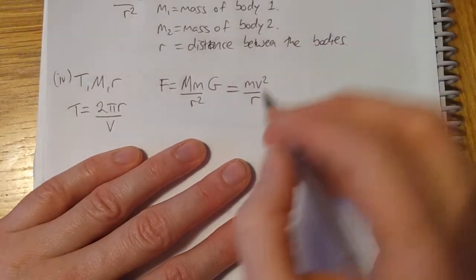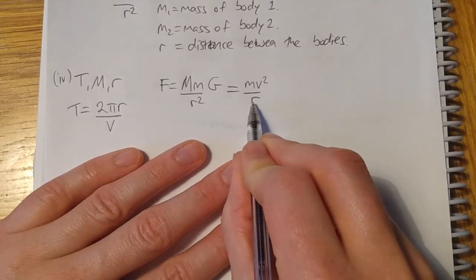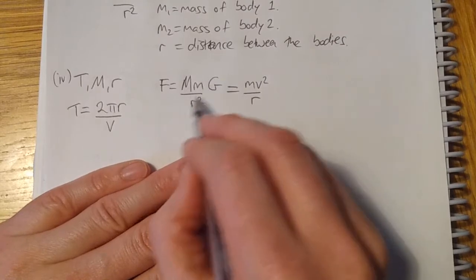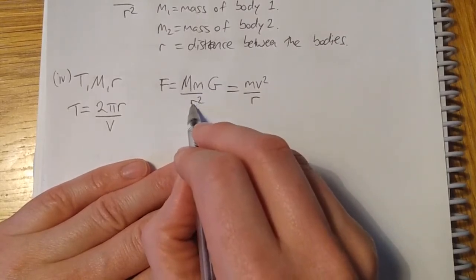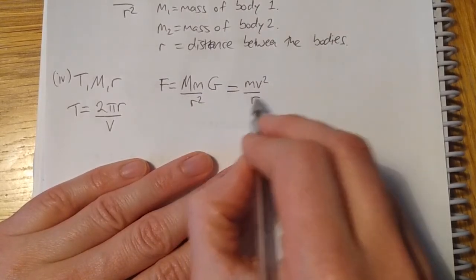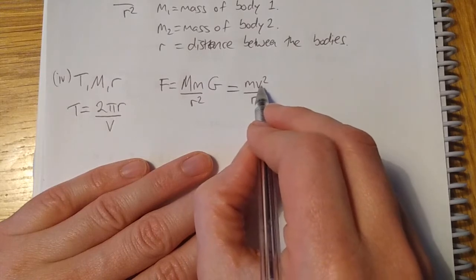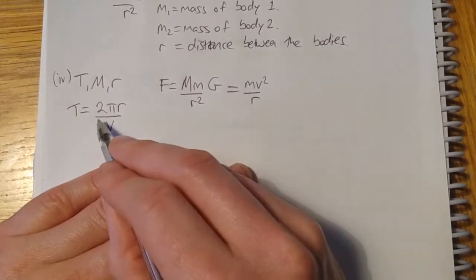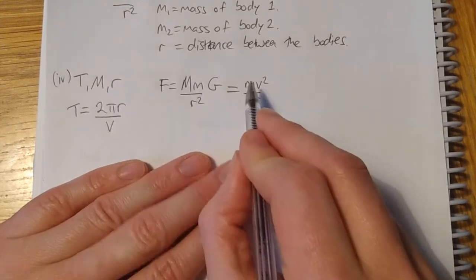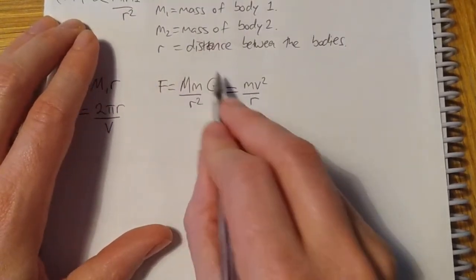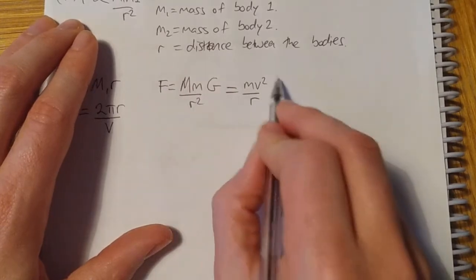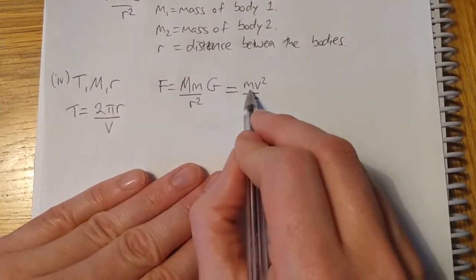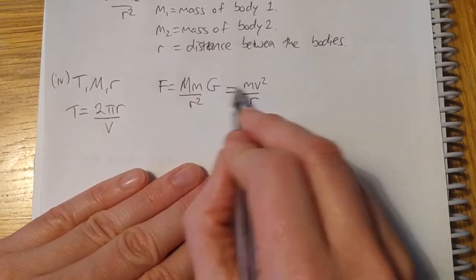All right. So the reason I'm doing this is that this force has mass and radius, and this force has mass, radius, and velocity. So if I can get velocity in terms of mass and radius, then I can substitute it back into the period. So this is the gravitational force, which is the centripetal force. They're the same thing. They're the thing that moves a satellite in a circle. This small m is the mass of the satellite.